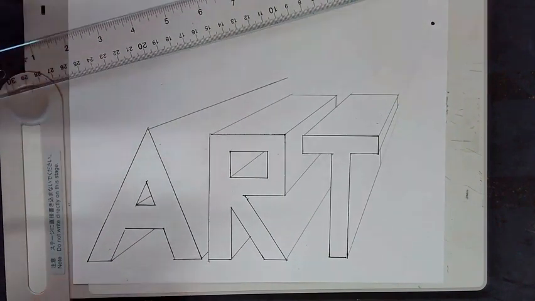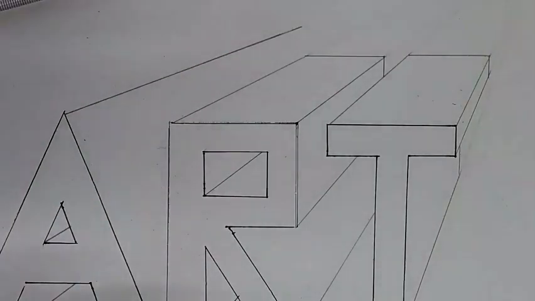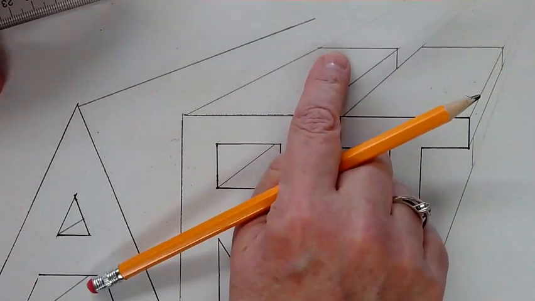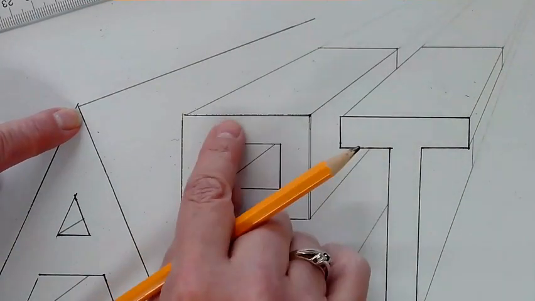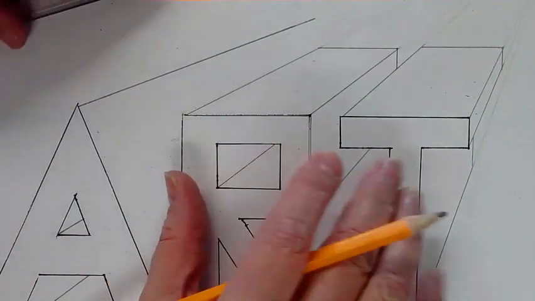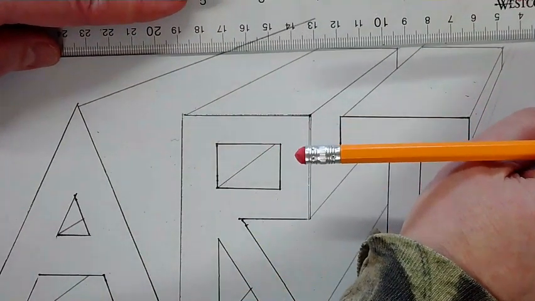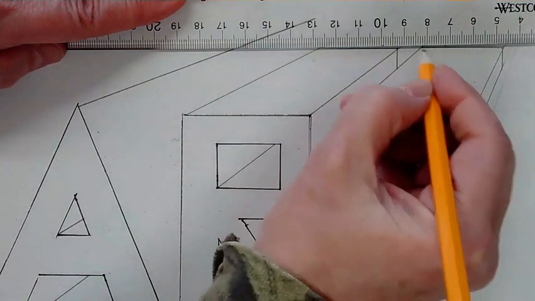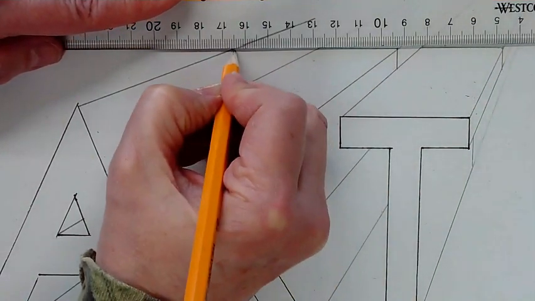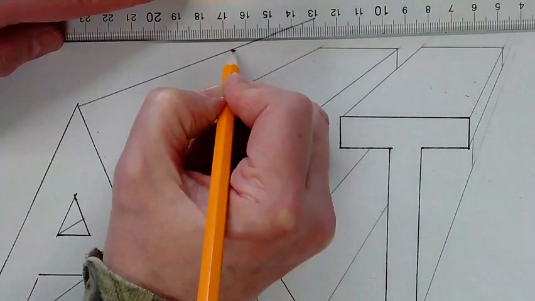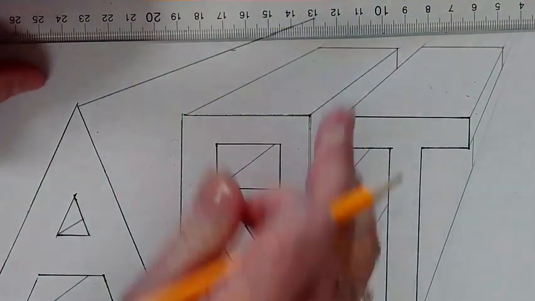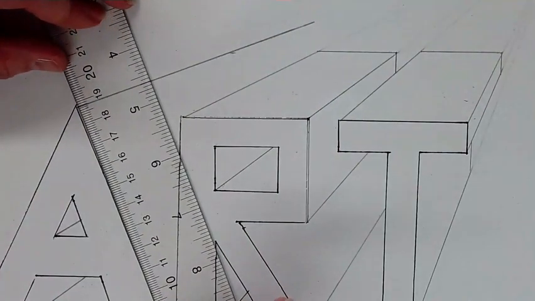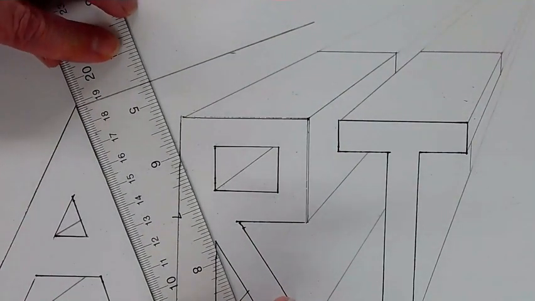Now when it comes to trying to do the cutoffs and making the A look like it's matching in thickness to the other letters, of course, the top of the A is not horizontal at all. So if I put my ruler even with the tops of the R and the T, and I just slide over here and give myself a little mark, that is where the end of the A should be. But I need to get that angle. I want to be parallel with the front.